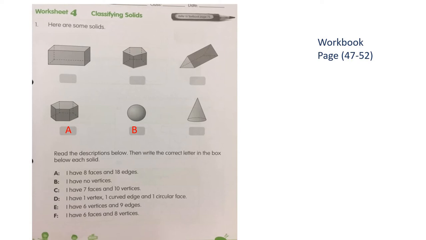I have 7 faces and 10 vertices. This shape has 7 faces. I have 5 faces around, 1 on the top and 1 down. So it's 5 faces around. So that is the pentagonal prism.